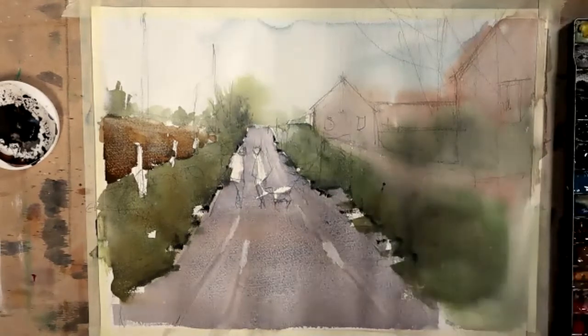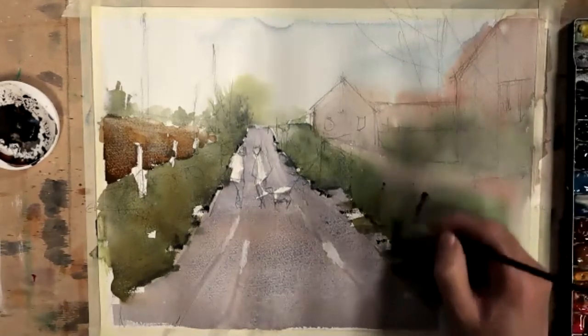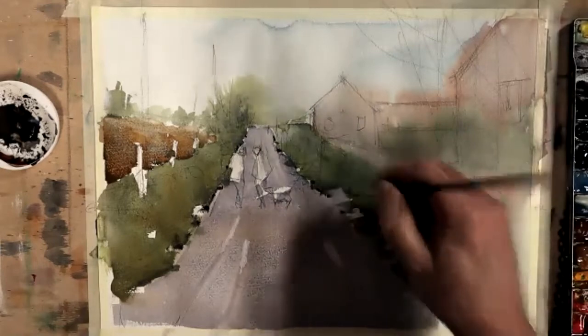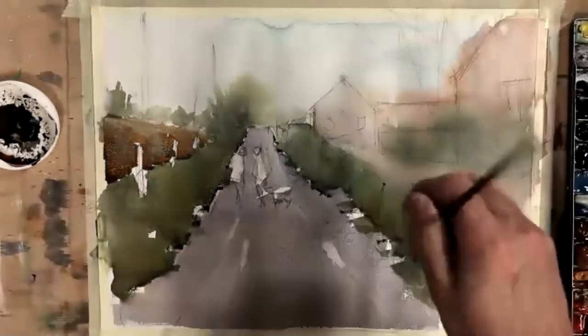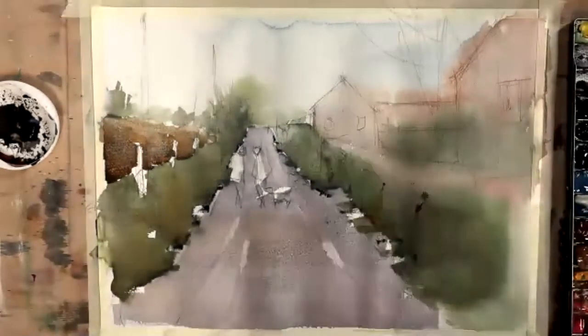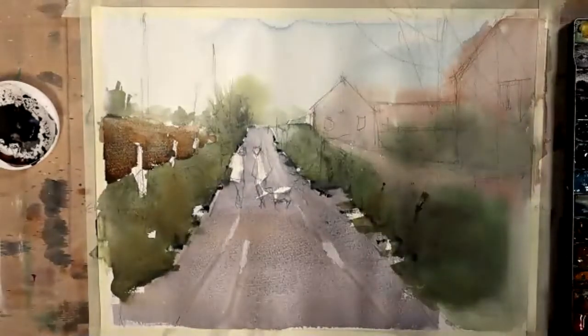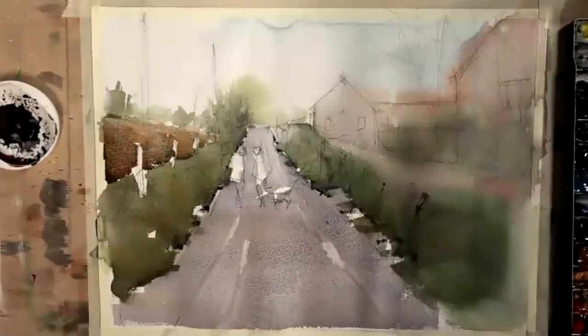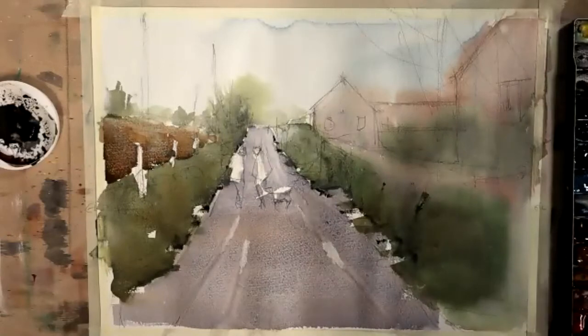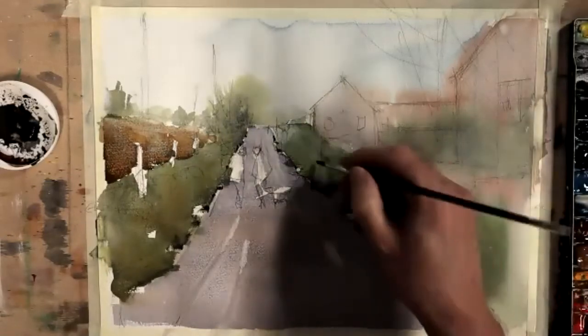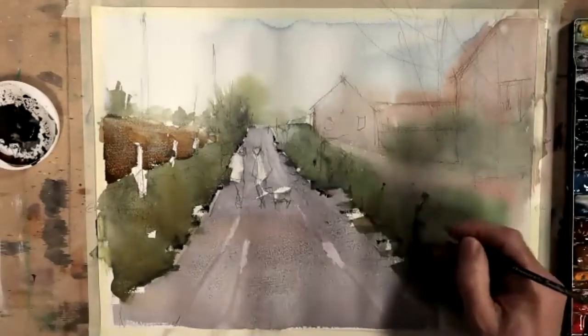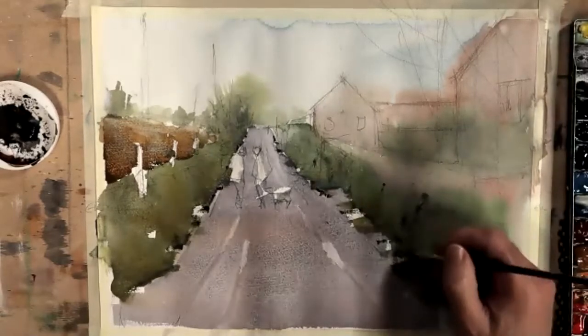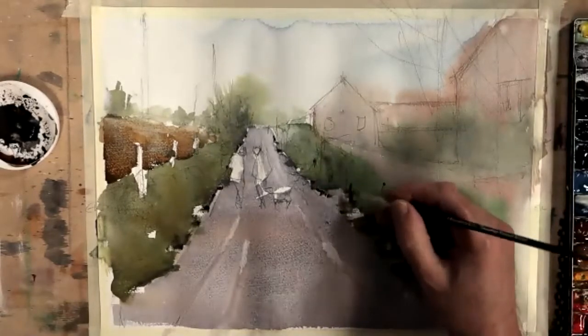So I'll do some dry brush marks up on the face of this hedge. So not too many. It's dry brush, remember. That means there's very, very little water in this.